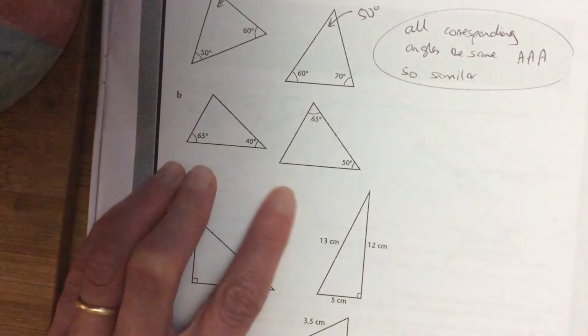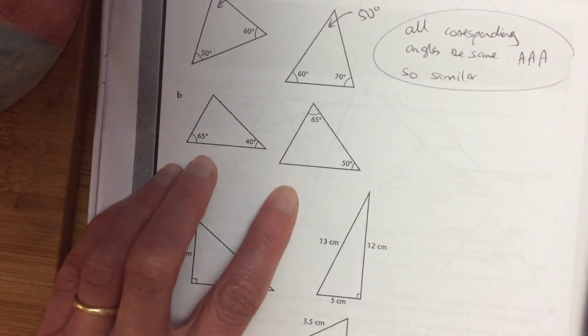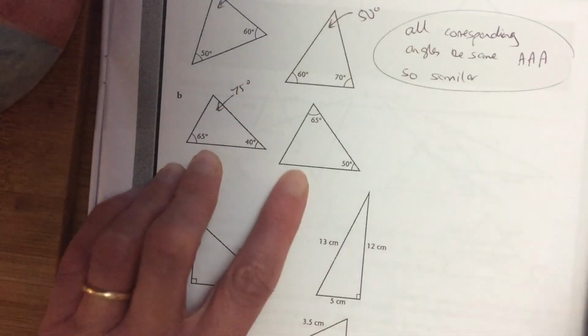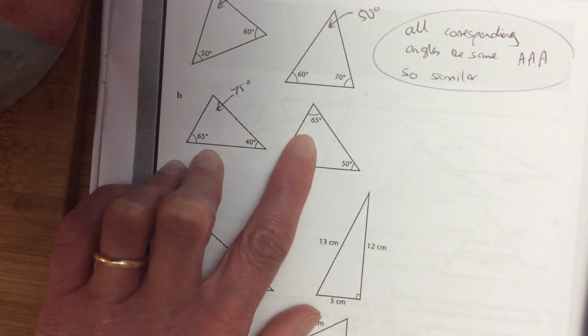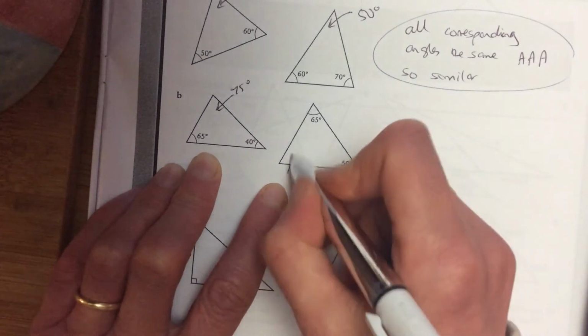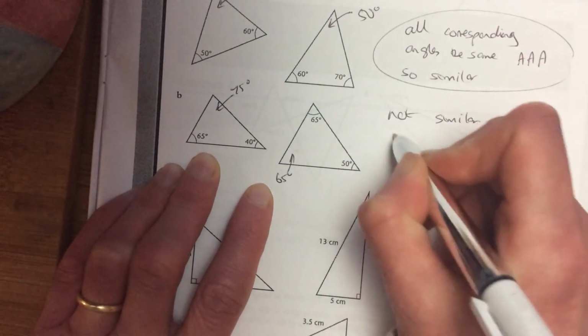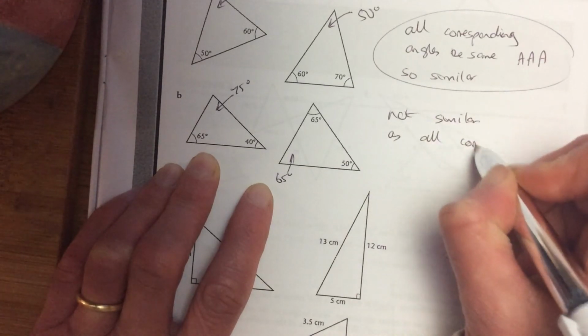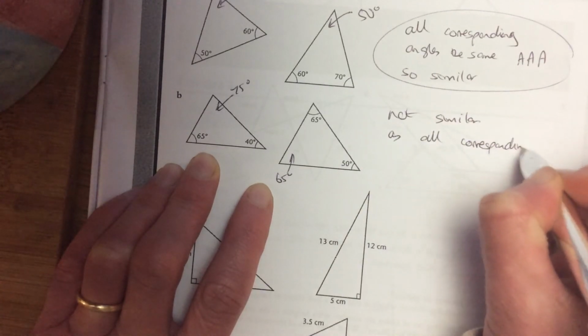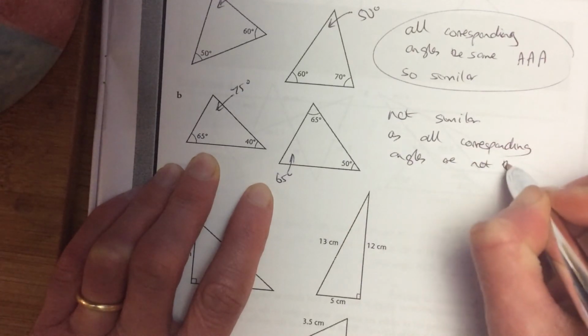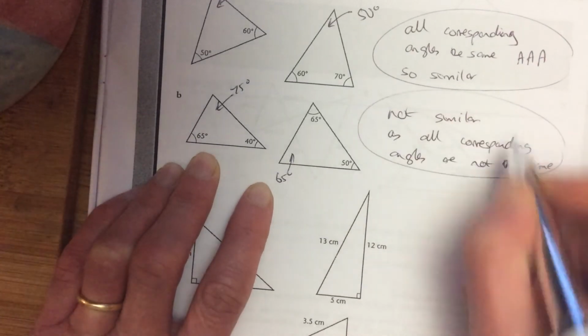That's the first one. We'll do exactly the same for this one. 180 minus 65 minus 40. This one is 75. And 180 minus 65 minus 50. This one is 65. So not similar, as all corresponding angles are not the same. That's that one.